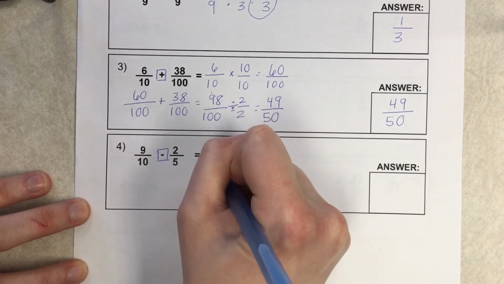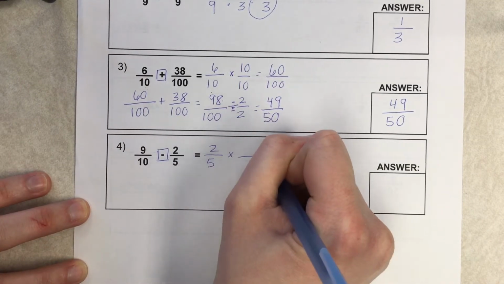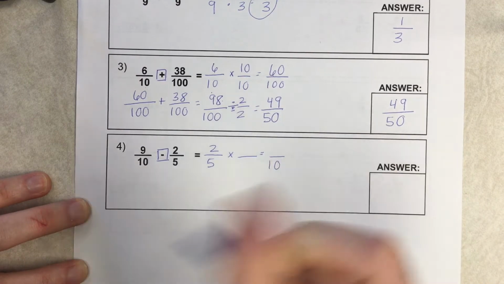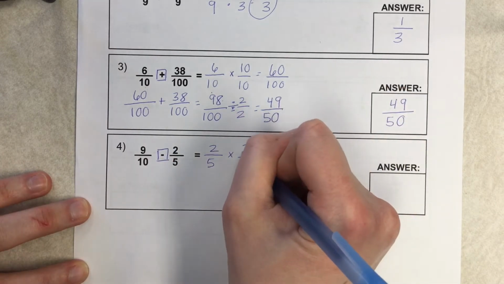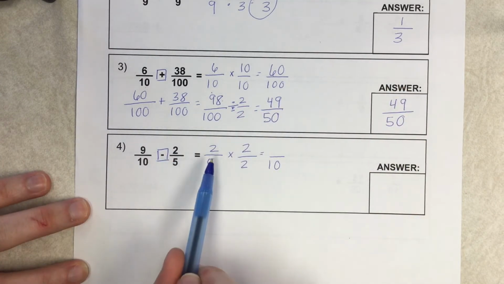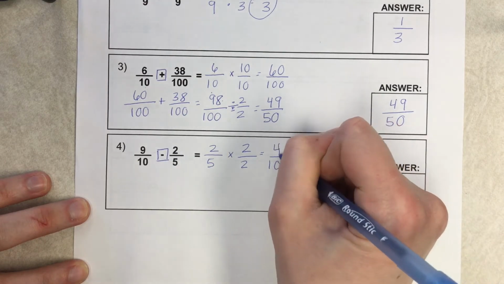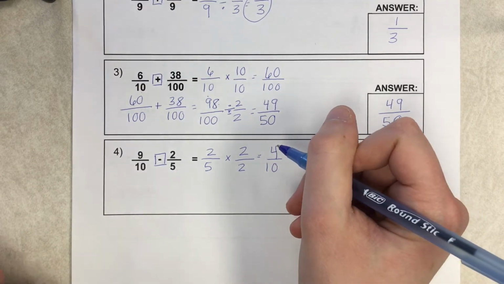So I'm going to do 2/5. I'm going to multiply by a whole to get a denominator of 10. I know 5 times 2 equals 10. To make an equivalent fraction, I have to multiply by a whole, so I'll have to put 2 in the numerator. Then I can multiply 2 times 2 to get 4, 4/10.